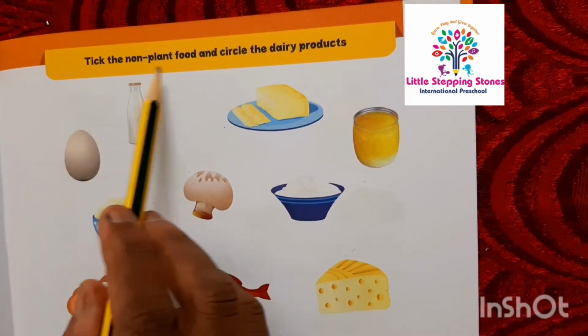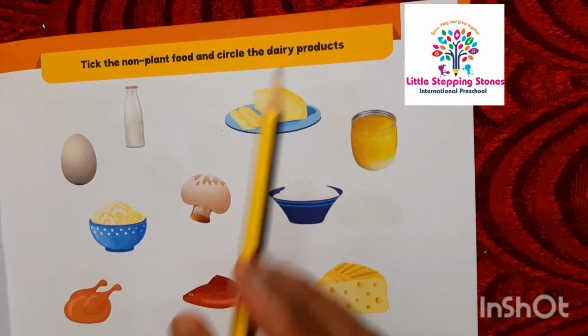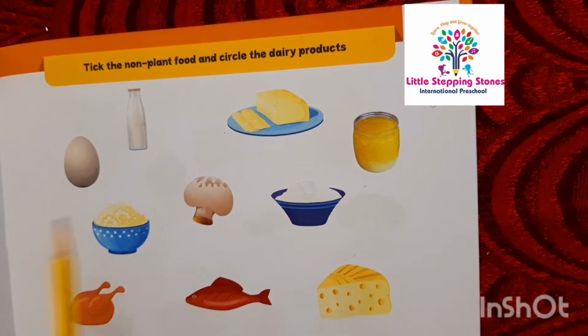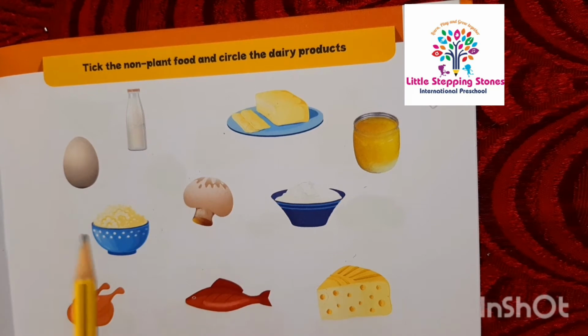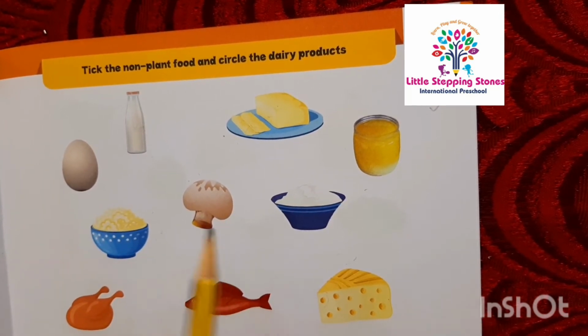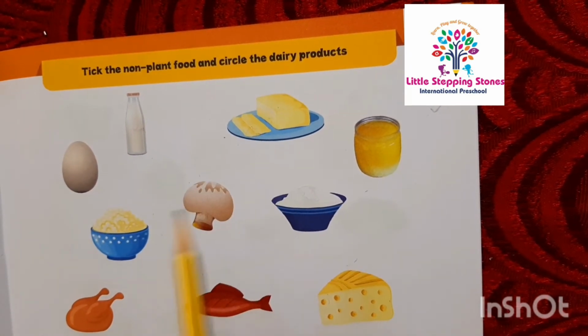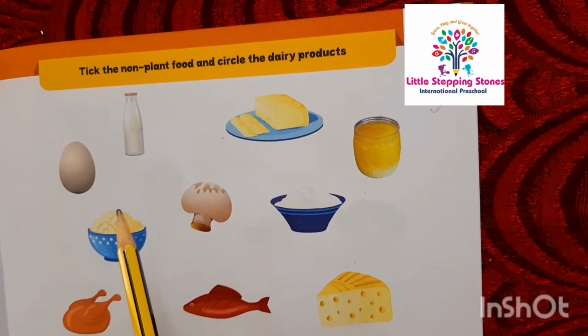Tick the non-plant food and circle the dairy products. Now children, let's see what is non-plant food. Non-plant food is food that does not grow on a plant. Then dairy products are the products that come from milk. Shall we see it now?